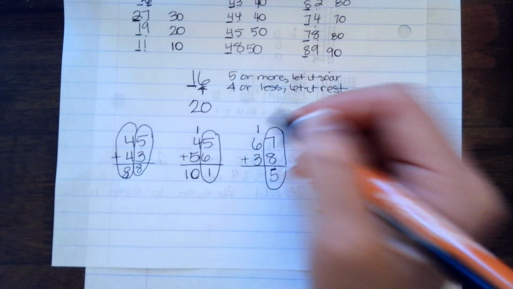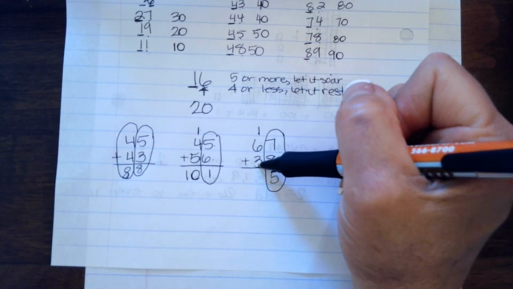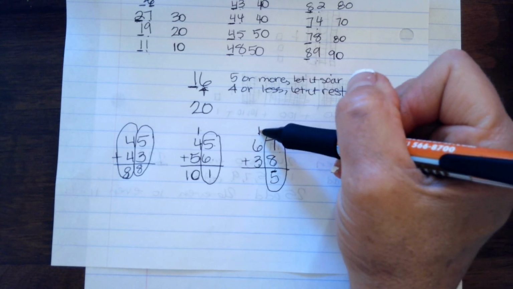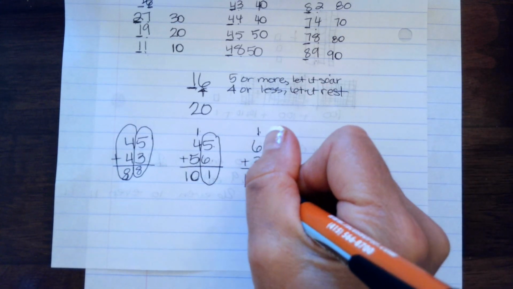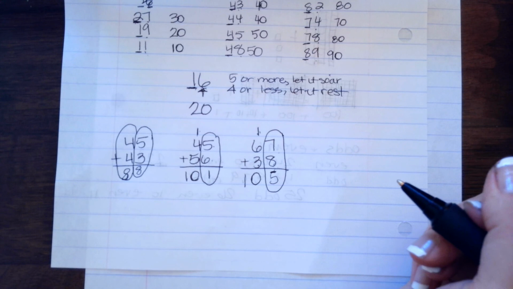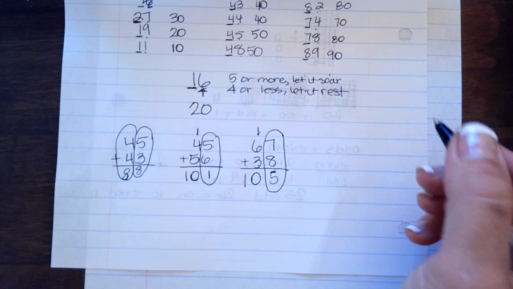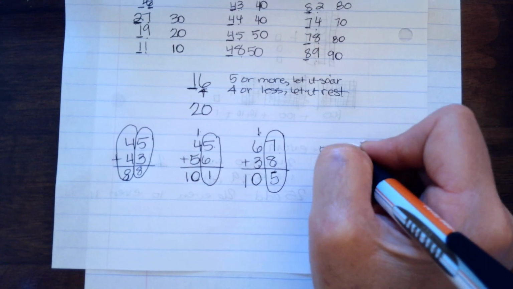You got it. Now I add this up. 6 plus 3 is 9, plus 1 is 10. So it equals 105. You got it. Okay, how about 57 plus 38?